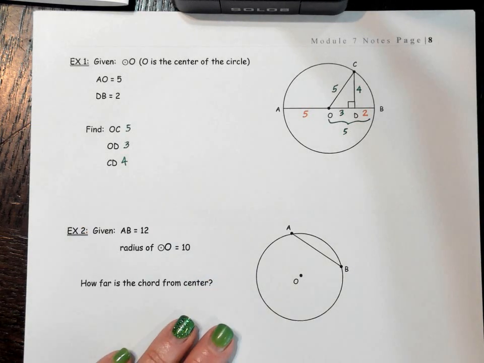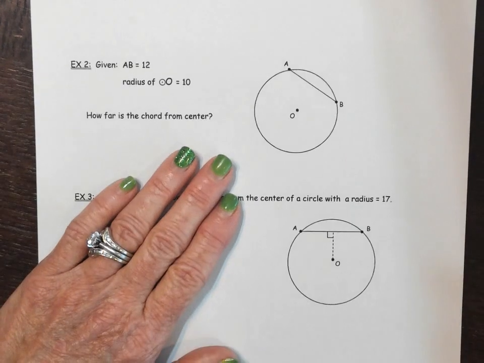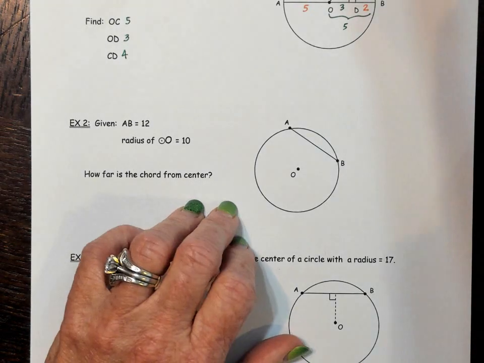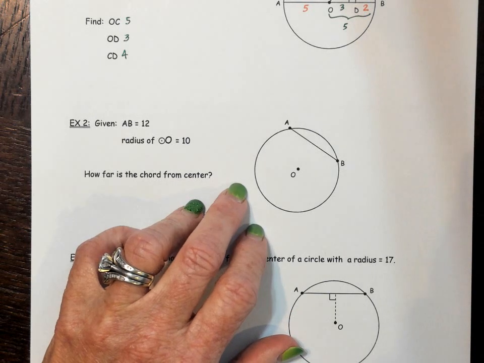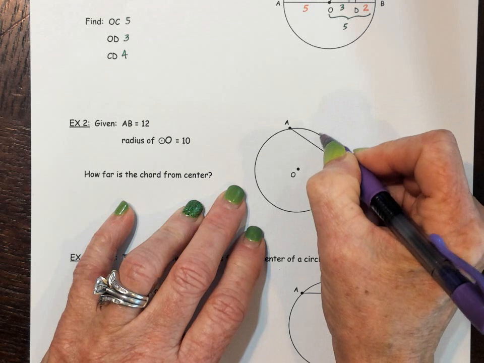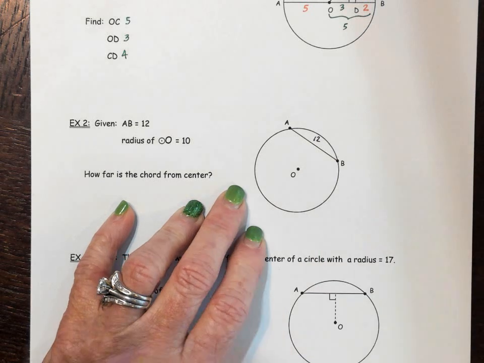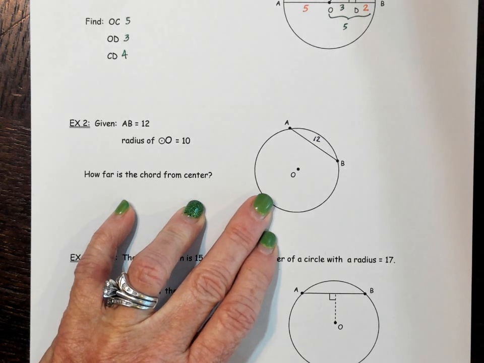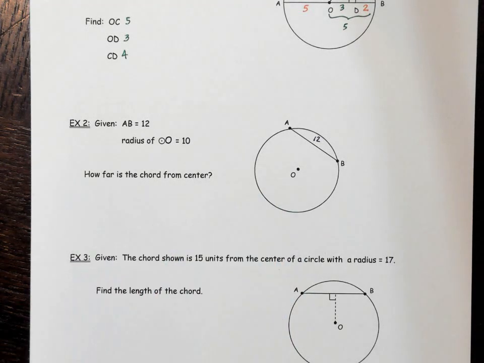If we move on down here to this one, given segment AB is 12, or the length of that chord is 12, all of that's 12. It's kind of hard to put in here. I'm going to put it right there in the middle. And the radius of circle O is 10. How far is the chord from the center?